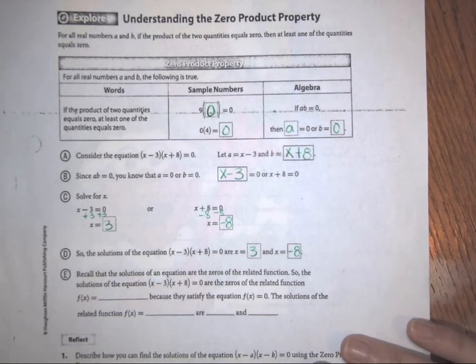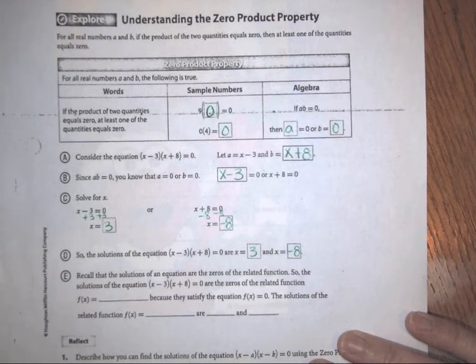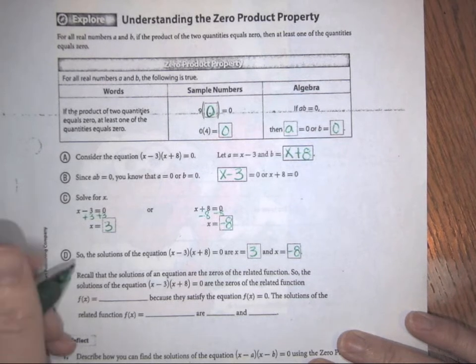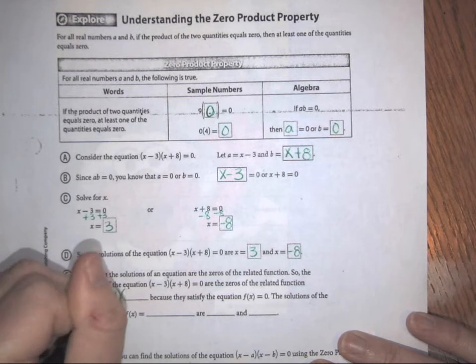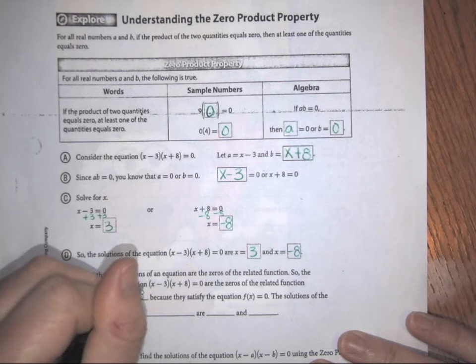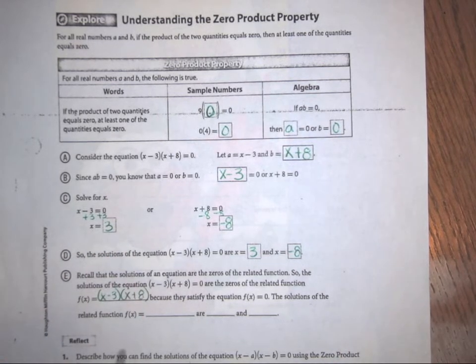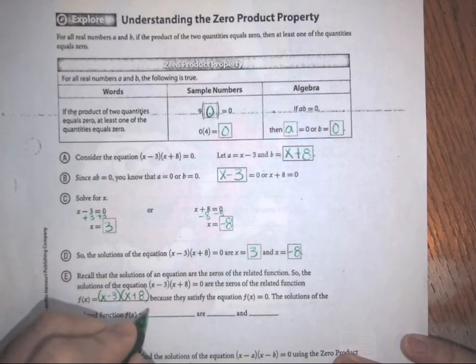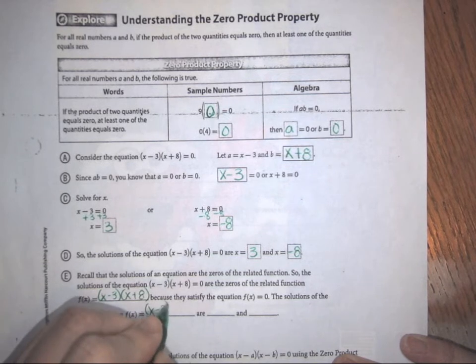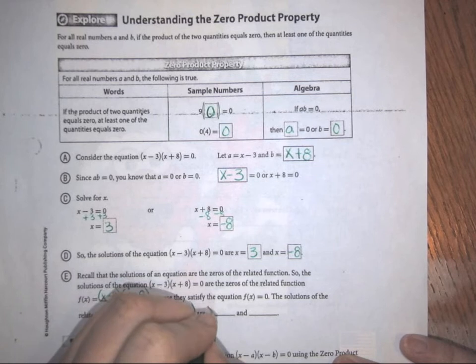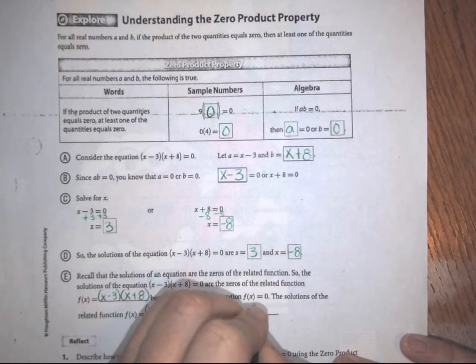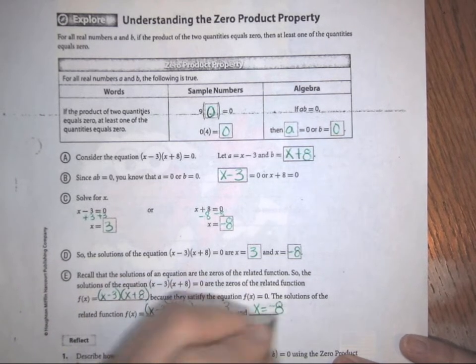Since we have x minus 3 times the quantity x plus 8 equals 0, we have this function f of x equals x minus 3 times the quantity x plus 8, because they satisfy the equation f of x equals 0. So therefore, the solutions of the related function are x equals 3 and x equals negative 8.